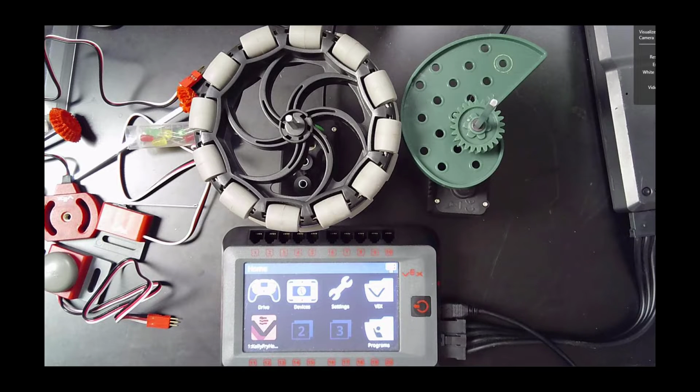Alrighty there, we have V5 programming with Mr. T. Alright, so today we're going to just take a quick look at how to manage a motor and how to just make one go.